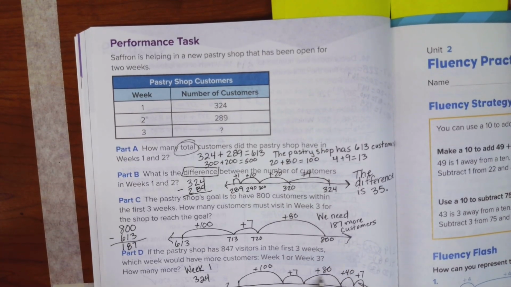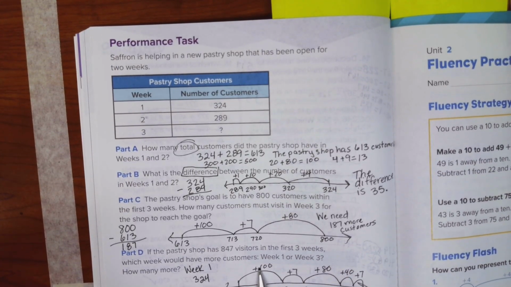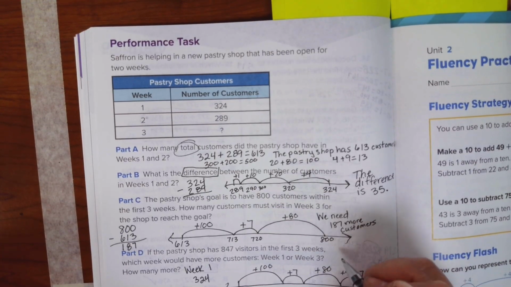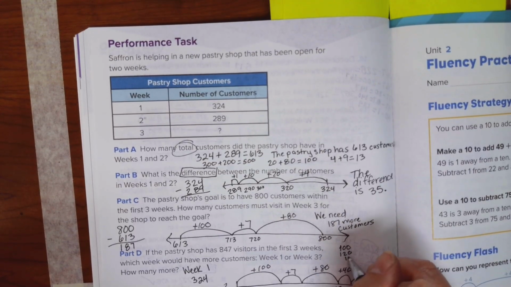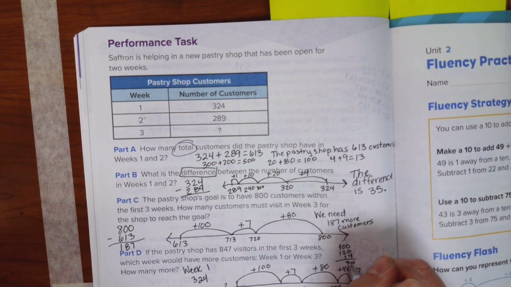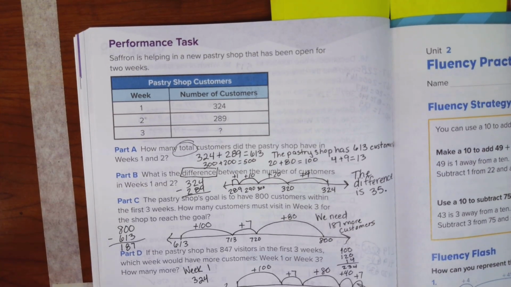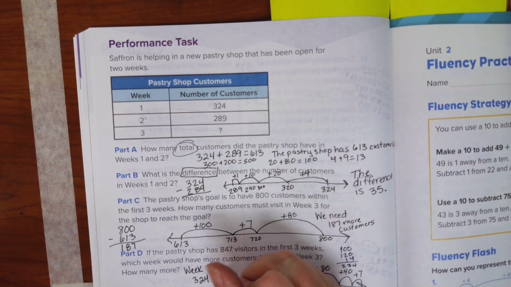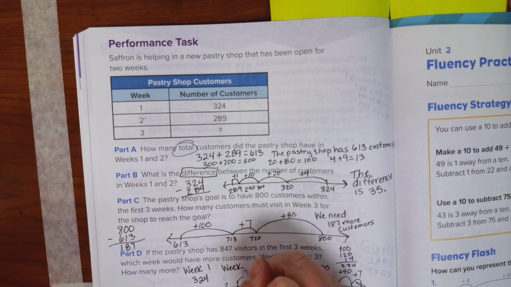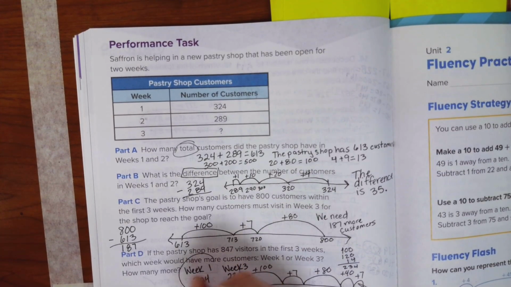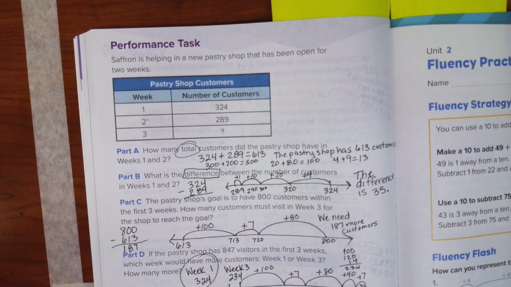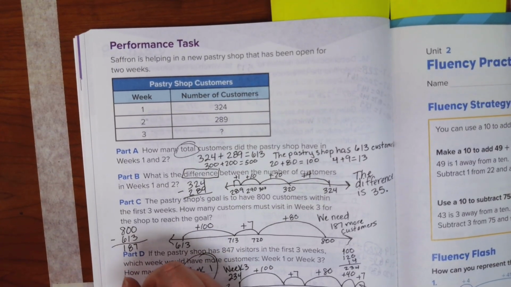Then add all of these partials up. So 100, and if I add those two, I'm going to get 120. And then if I add my 2 7s, I get 14. So it's 234 for week 3. So week 3 would be 234. So therefore, week 1 would still have more. So week 1 would have more.